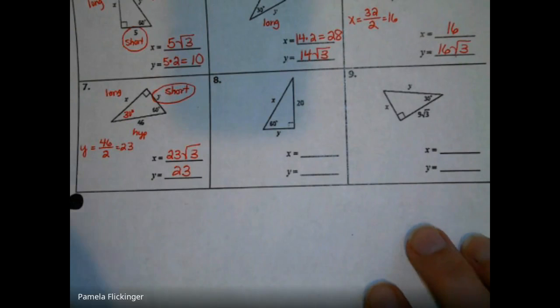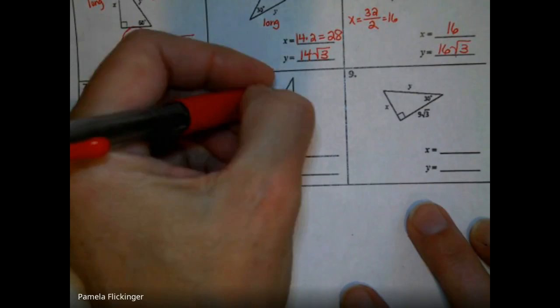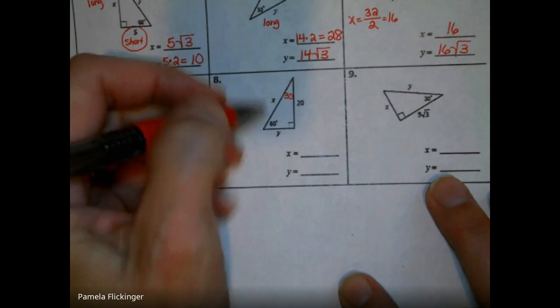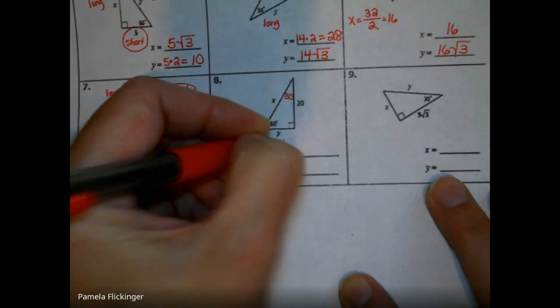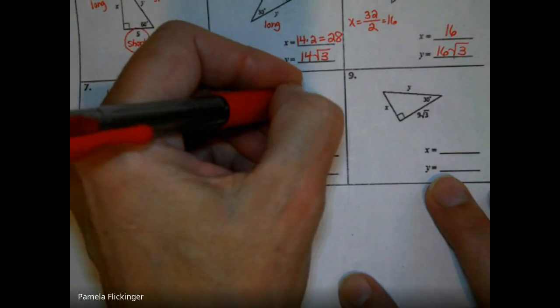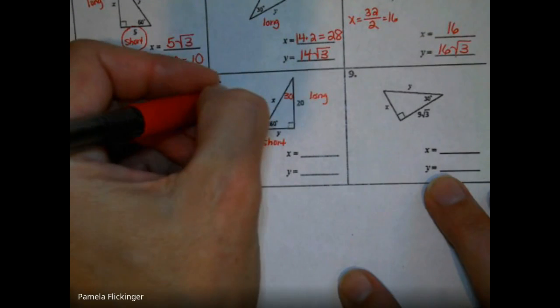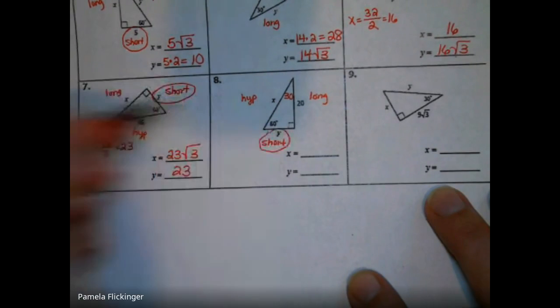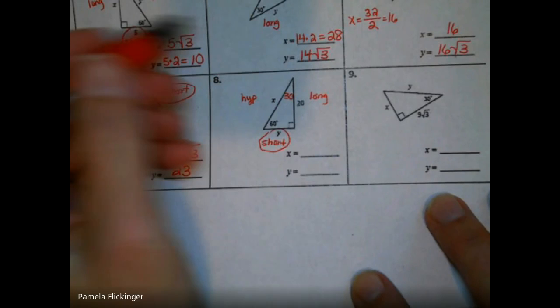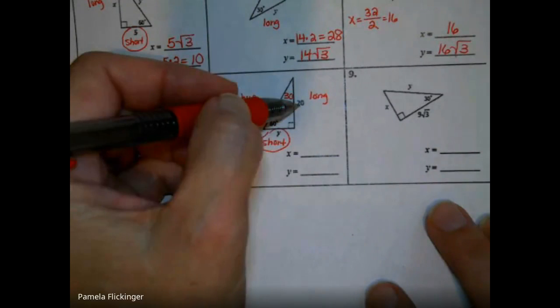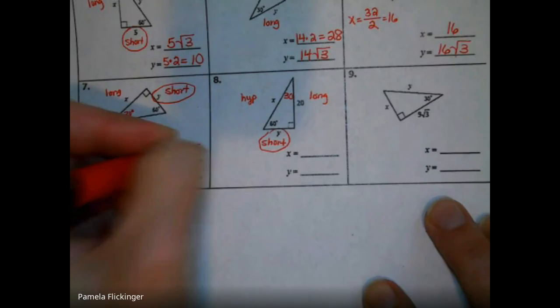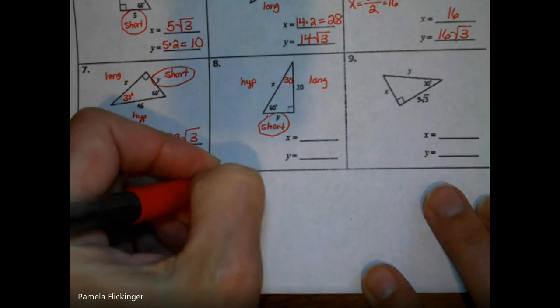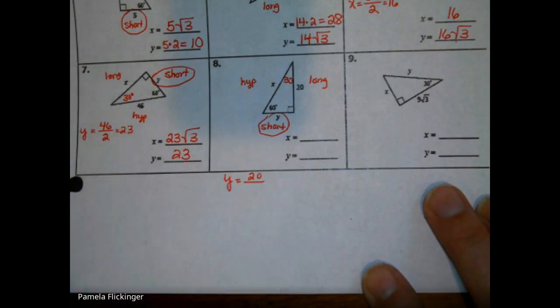Number 8. I'm given a 60-degree angle, so I know the other one's 30. So across from the 30 will be my short. Across from the 60 is my long. And then across from the right angle is the x. Y is the one I need to find first. So I have to reverse the rule of what is given. Well, this time I'm given the long. So to get Y, do the work down here. I'm going to take 20, and the reverse of the rule is then to divide by the square root of 3. So I need to rationalize.